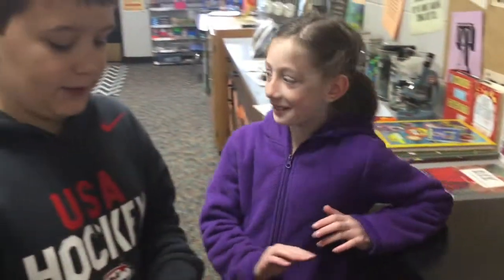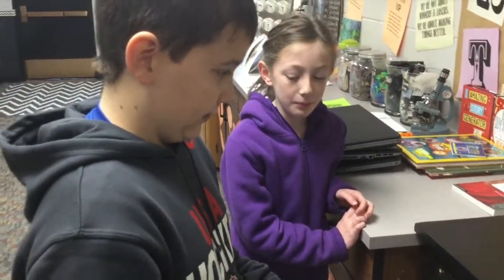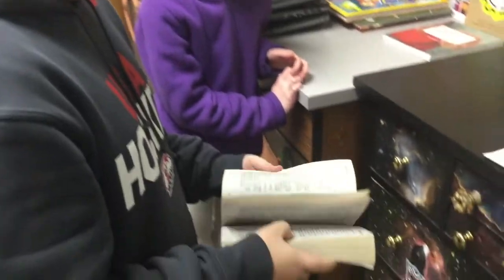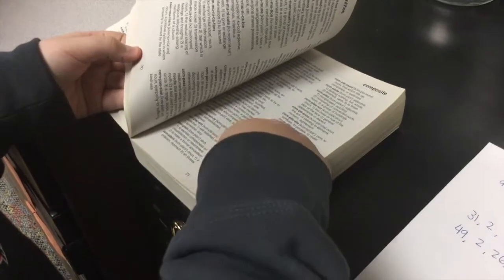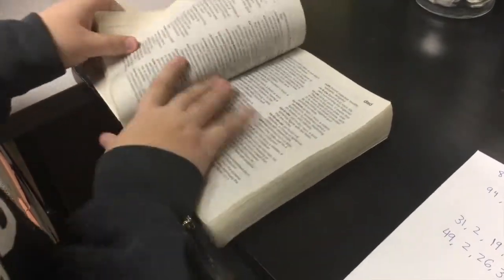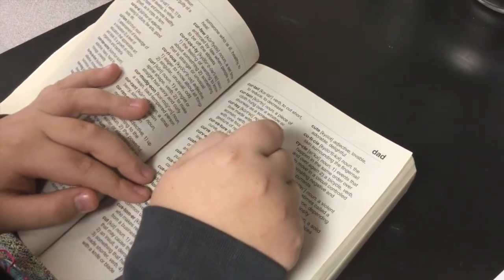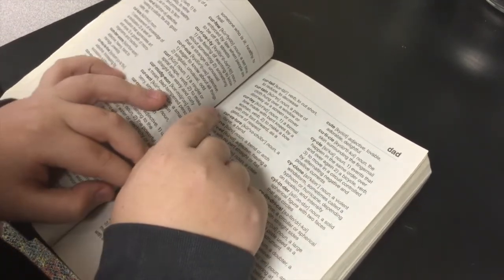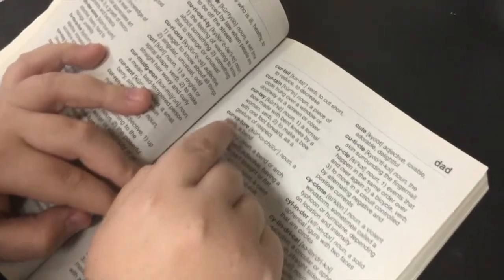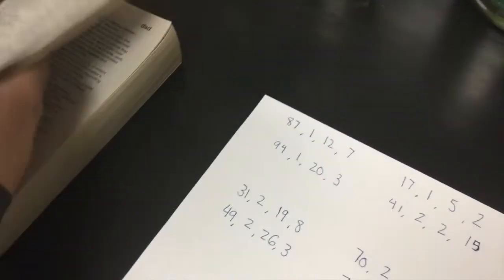All right, so I'll give you a quick show of how it works. So 87 is the page number. Let me find it real quick. All right, then the first column, 12 rows down: 1, 2, 3, 4, 5, 6, 7, 8, 9, 10, 11, 12. Then 7 letters over: 1, 2, 3, 4, 5, 6, 7. So B is the first one. Now I'll show you one more, then I'll just give you what it actually means.